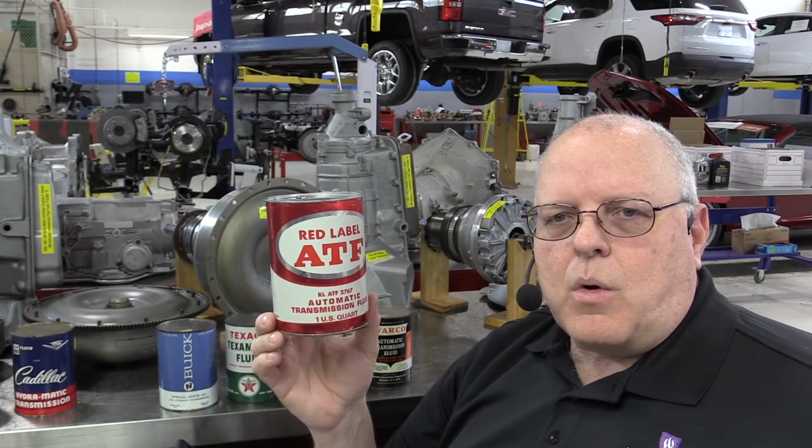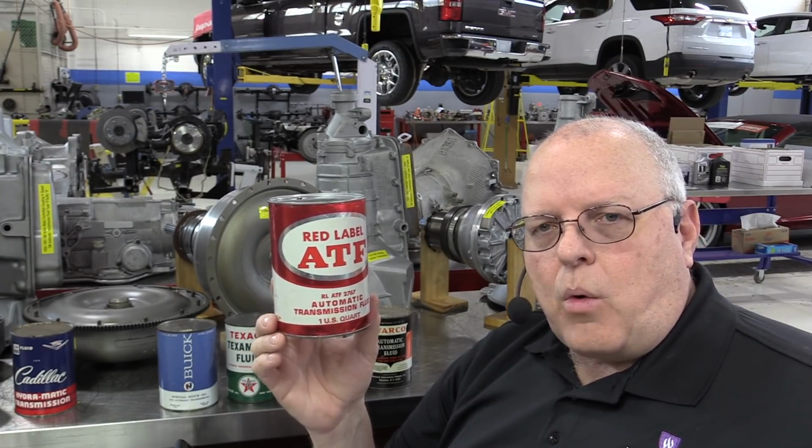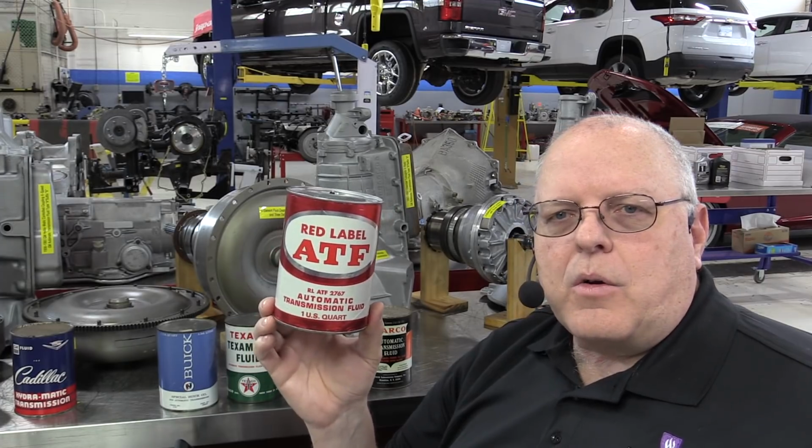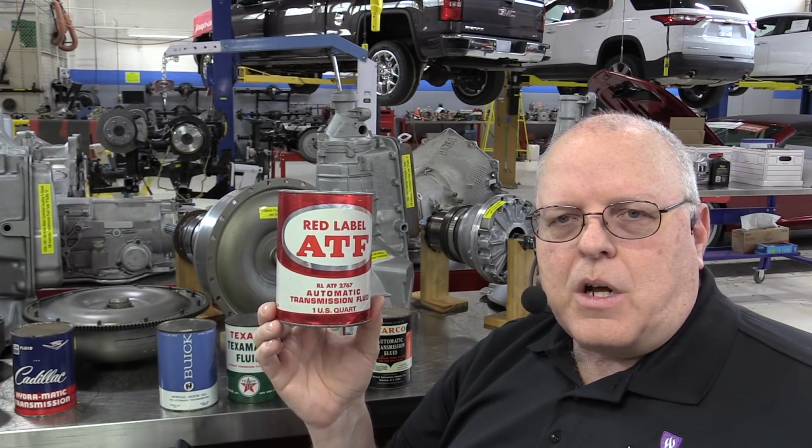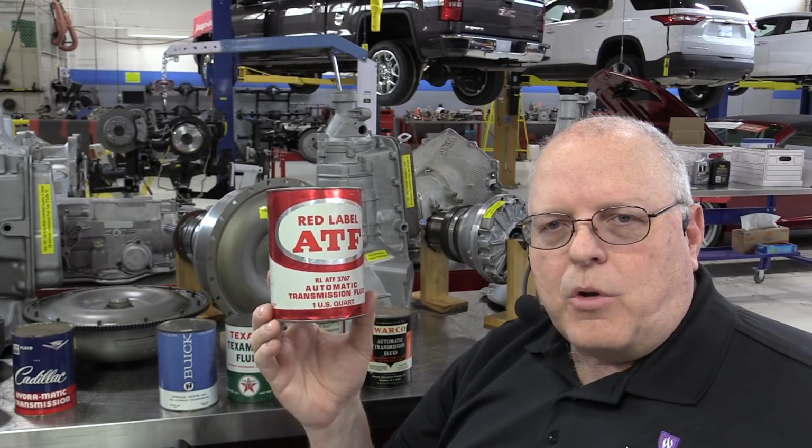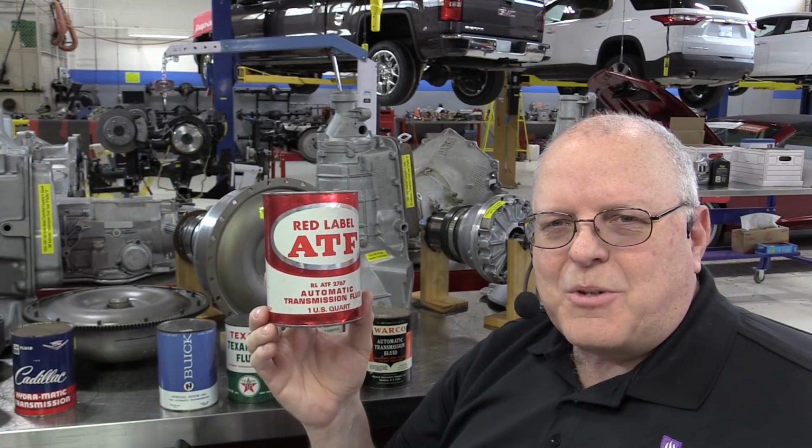It wasn't until Dexron II that they actually required the red color that is still there today for General Motors and many other fluid specifications for automatic transmissions.